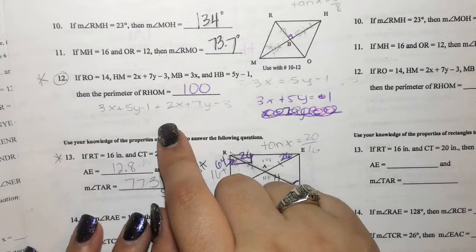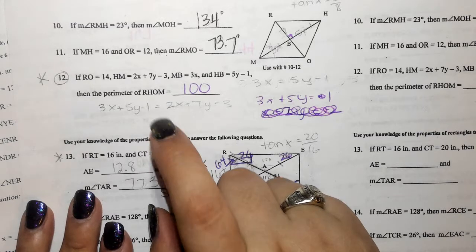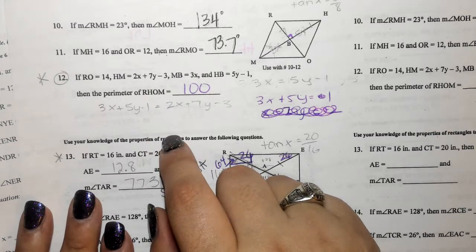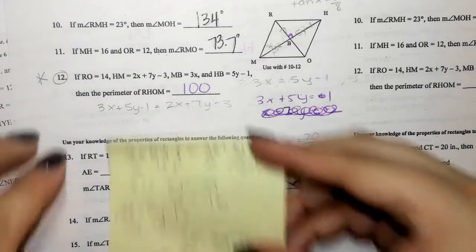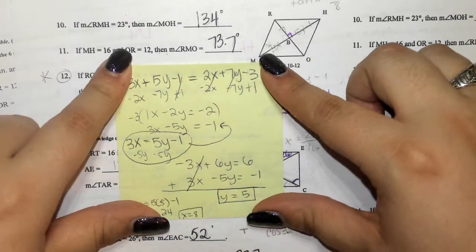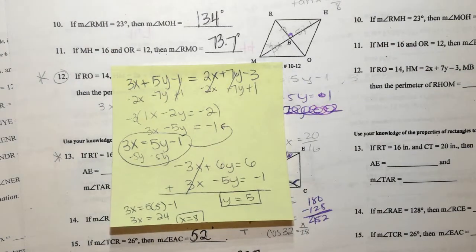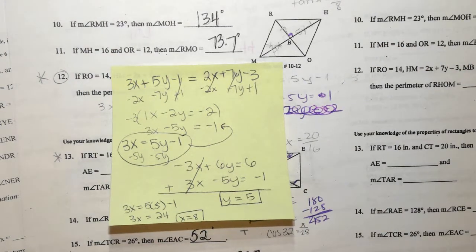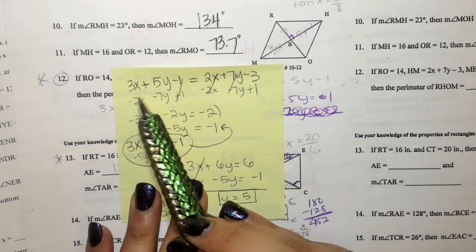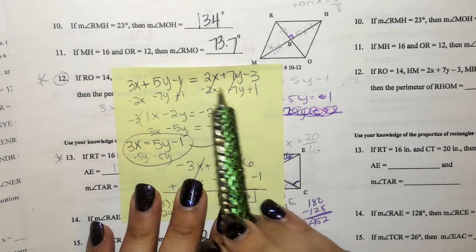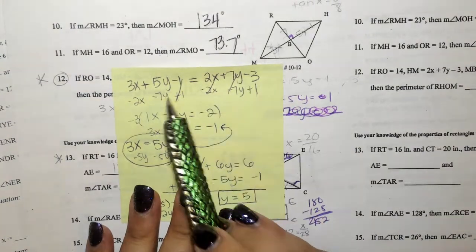Number 12. You are not going to have a system that complicated. It's very complicated. Here is the work. So my first system was MB plus BH equals MH. So that's what I got there.